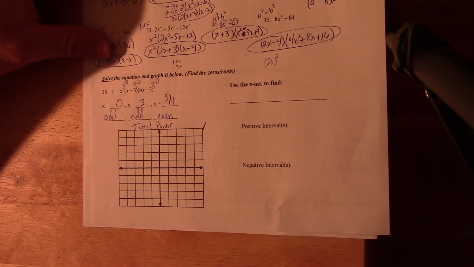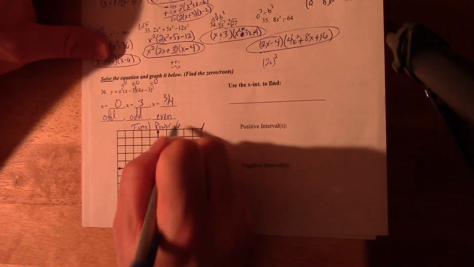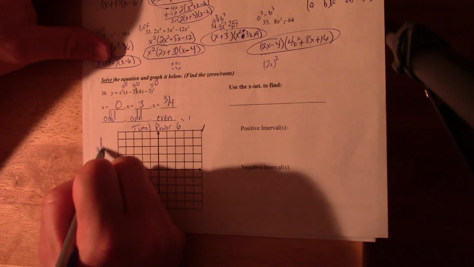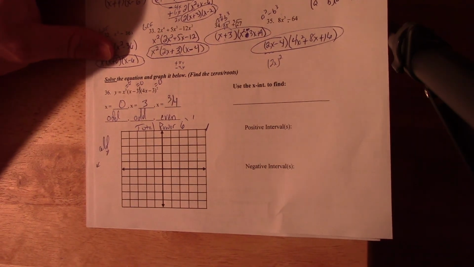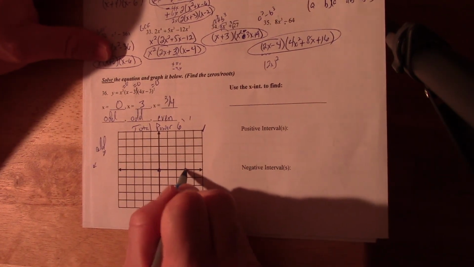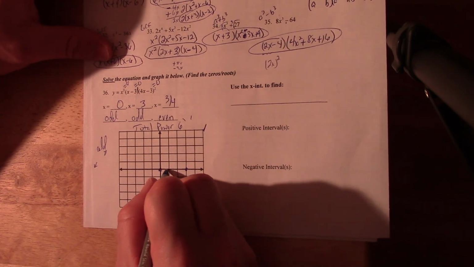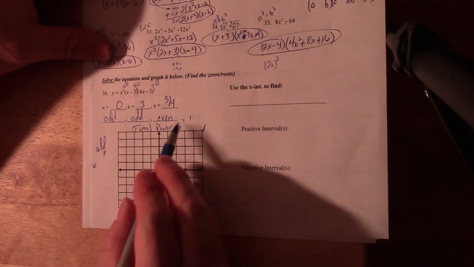So it's a matter of, does it start up or start down? And it depends on the total power. 3 plus 1 plus 2 is 6. If it's even, it starts up and ends up. If it's odd, it starts down and ends up as such. Okay? So I need to plot my zeros here. I got one at 0, one at 3, and one at 3/4. You're going to see a fraction on the exam. 3/4 is just a little less than 1, of course. Right there.